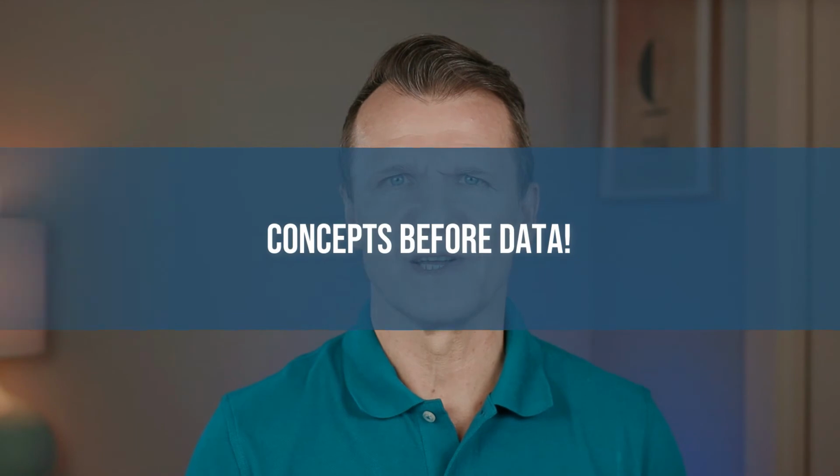Our motto is concepts before data. We assume we know the dependencies among factors at play, which is a DAG. And let's say we know it. In addition to parents of treatment, there are some other pretreatment variables.